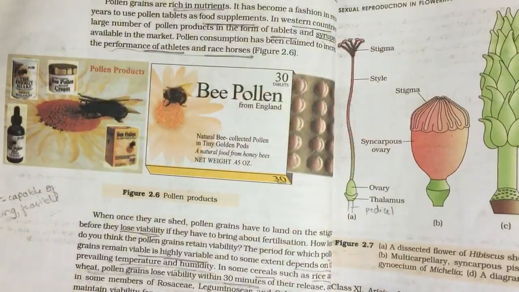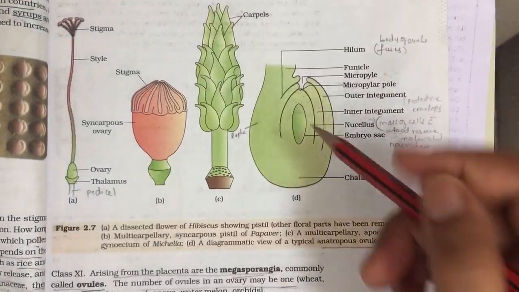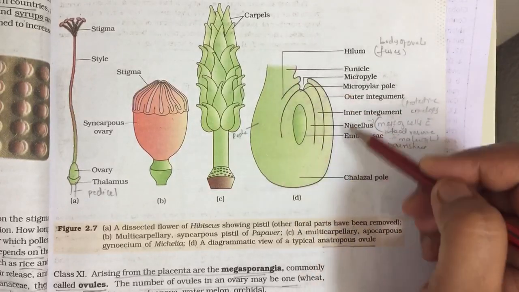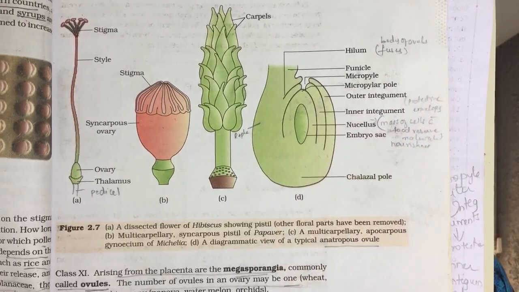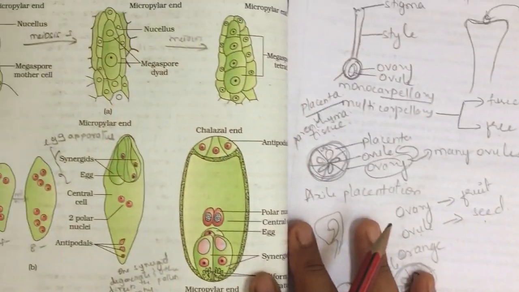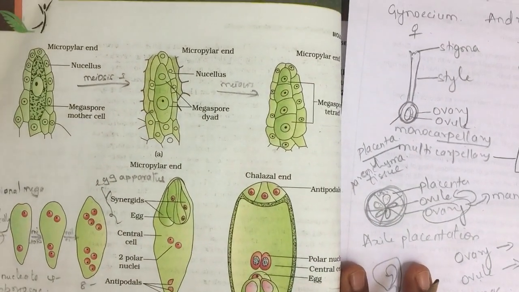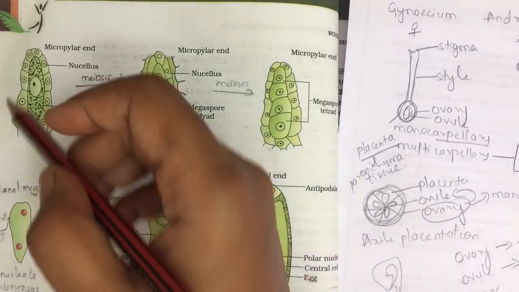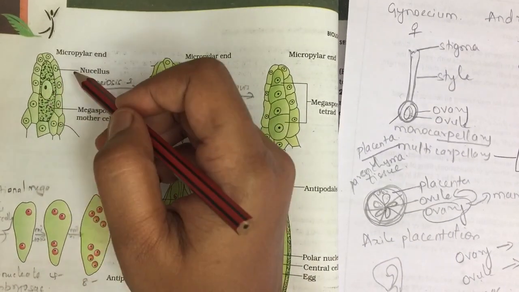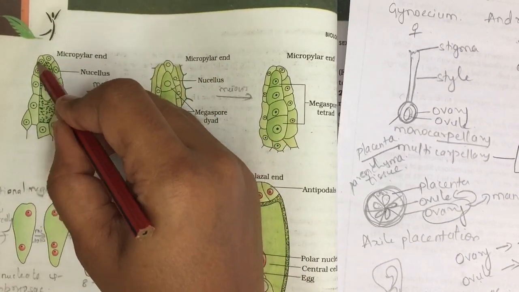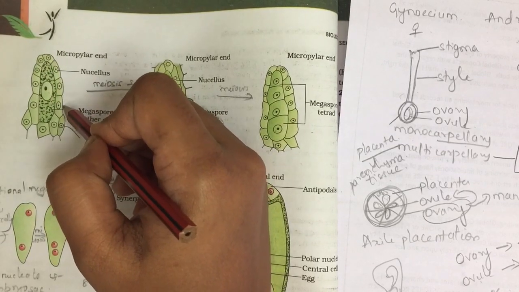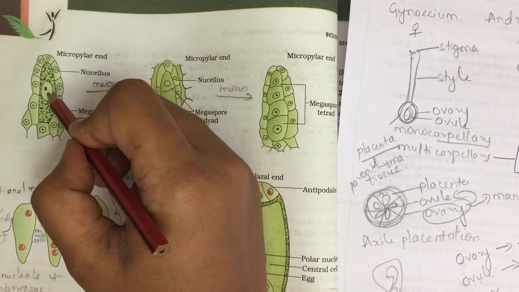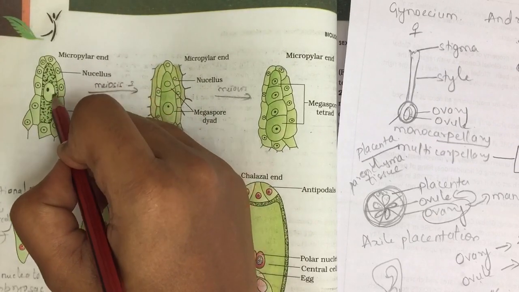In this ovule, only the center part has been enlarged, and it has been shown something like this. This one is the megaspore mother cell, and surrounding it you can find cells. These are the nucellus. Their function is to provide nourishment for the growing embryo sac or the growing egg cell.